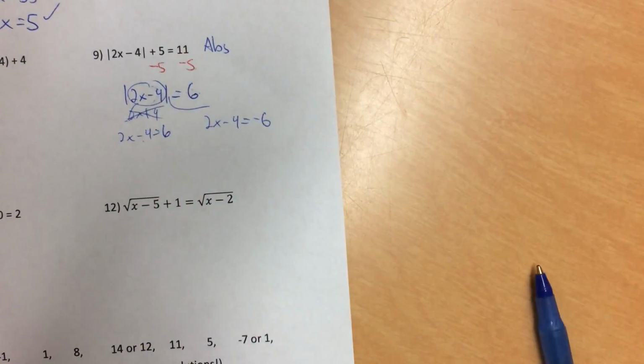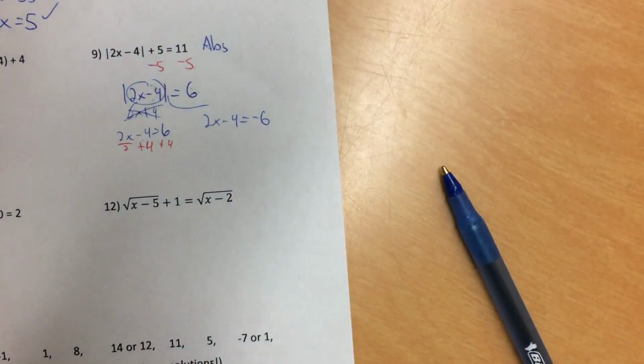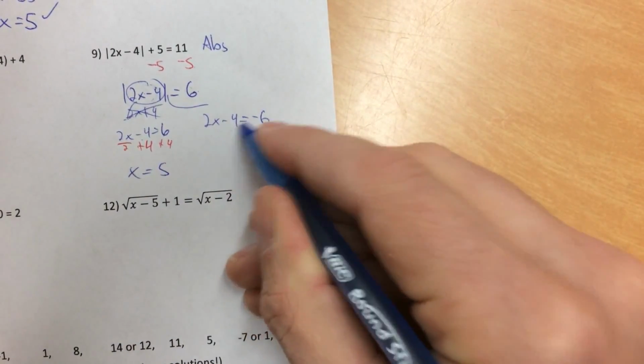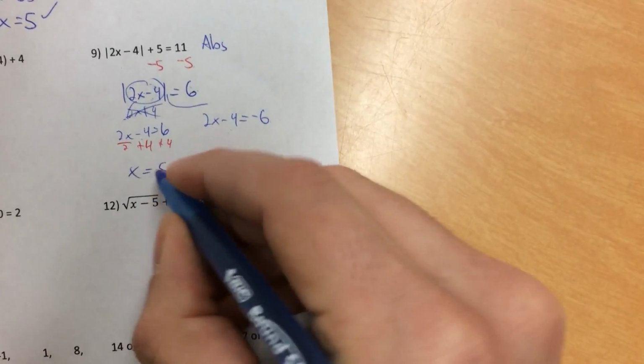From there, these are just linear equations. We're going to add 4, and then end up dividing by 2. So we get x equals 5. Same thing over here, we add 4 and divide by 2. X is negative 1. So those are our solutions.